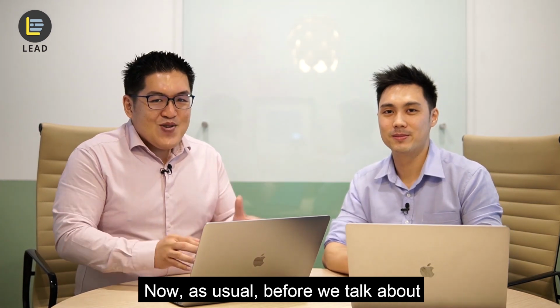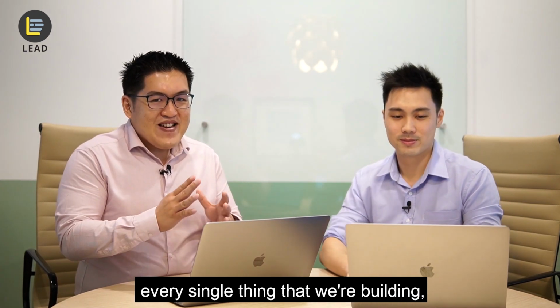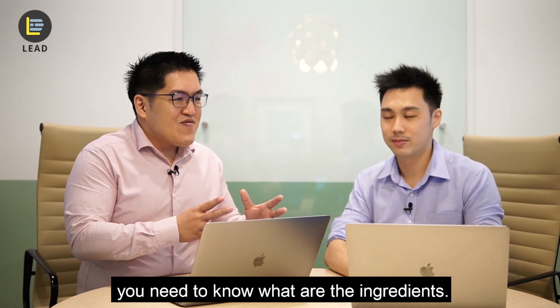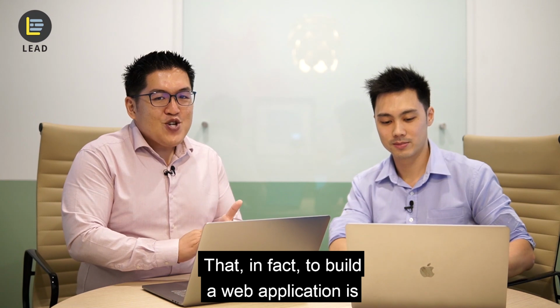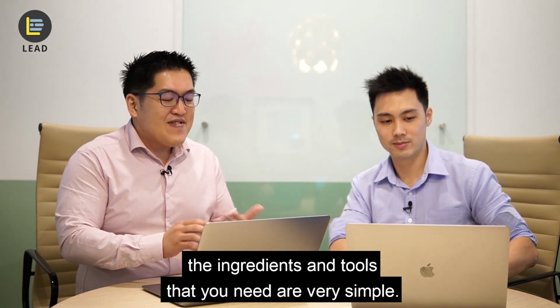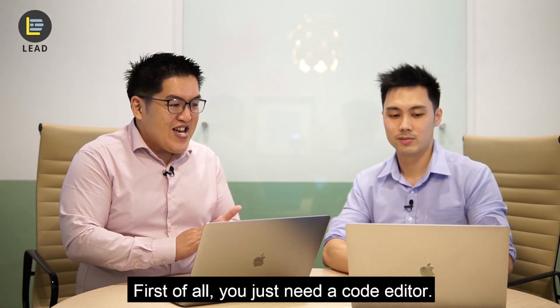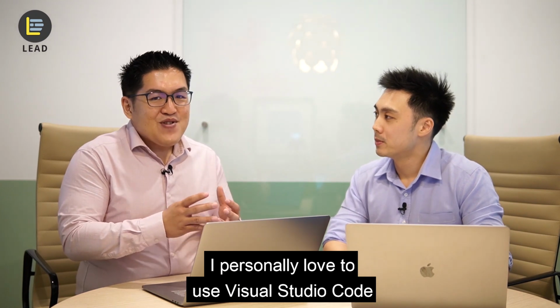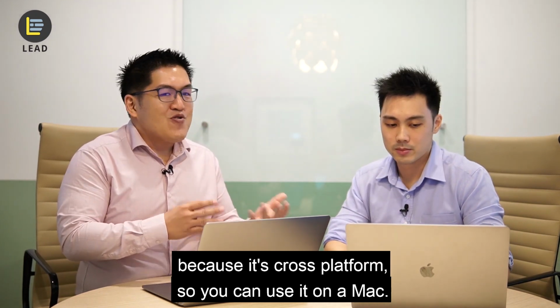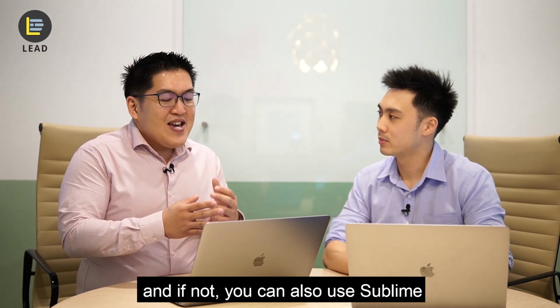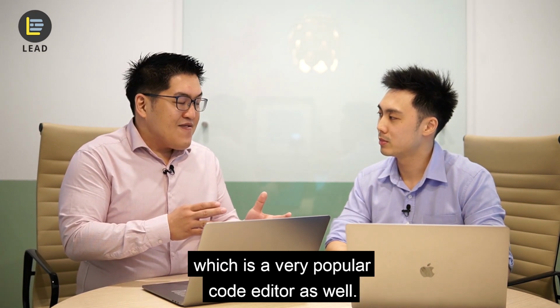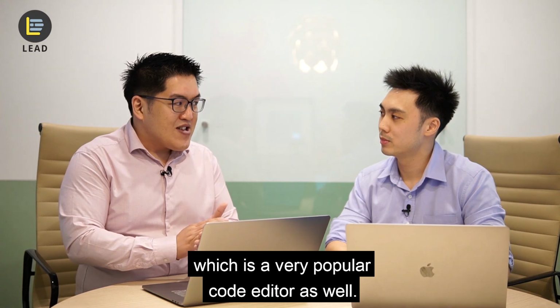Now, as usual, before we talk about every single thing that we are building, you need to know what the ingredients are. In fact, to build a web application, the ingredients and tools that you need are very simple. First of all, you just need a code editor, right? I personally love to use Visual Studio Code because it's cross-platform. So you can use it on Mac, you can use it on Windows, and if not, you can also use Sublime, which is a very popular code editor as well.